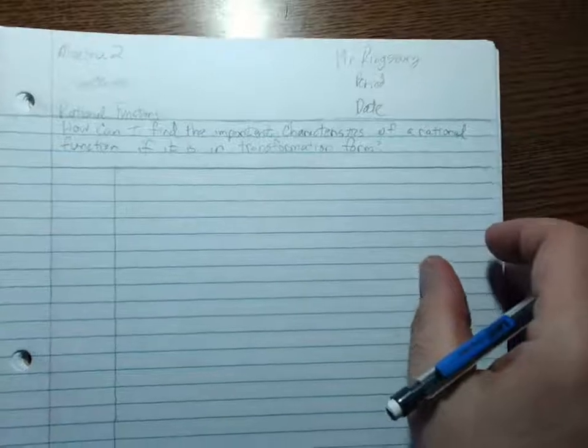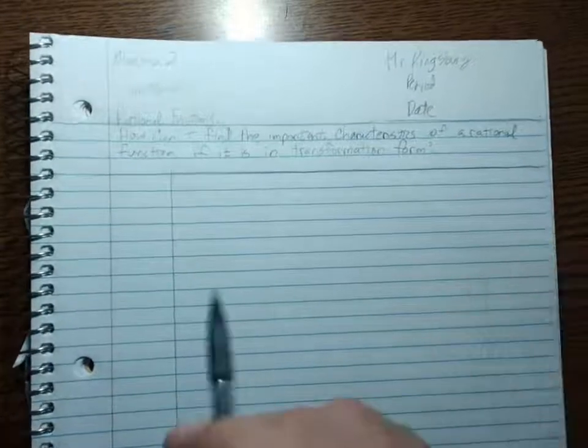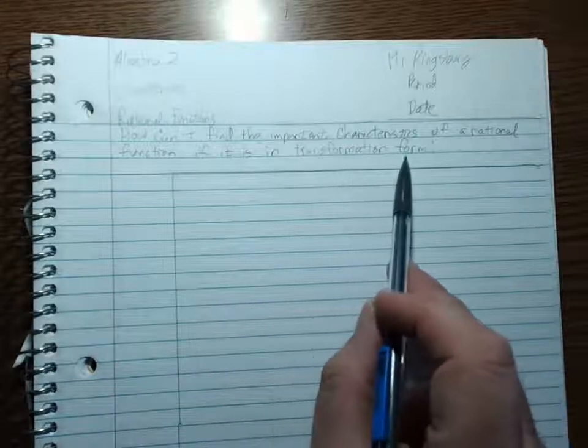Our question for the day is going to be, how can I find the important characteristics of a rational function if it's in transformation form? And that's important because rational functions, at least in our unit, are going to take two different forms. We need to be able to find some fairly important characteristics, whether we're looking at one of those forms or the other. Today, we're going to look at transformation form.